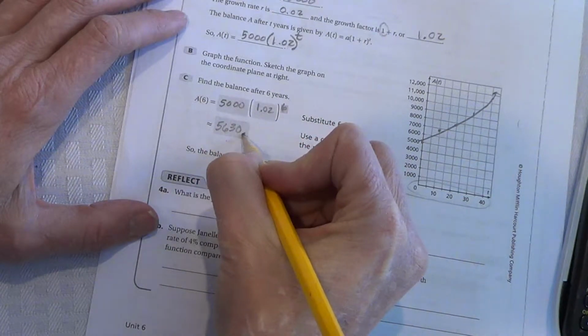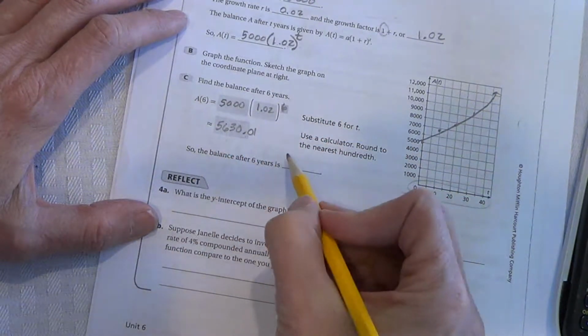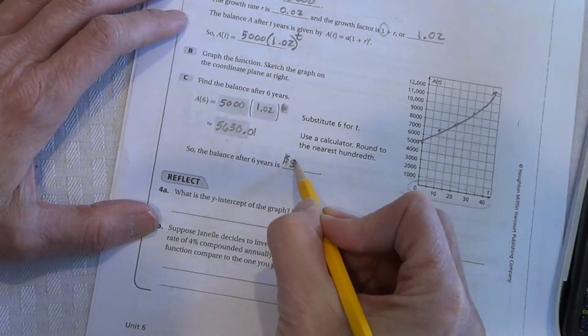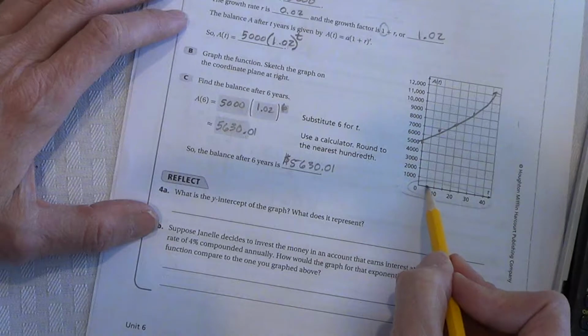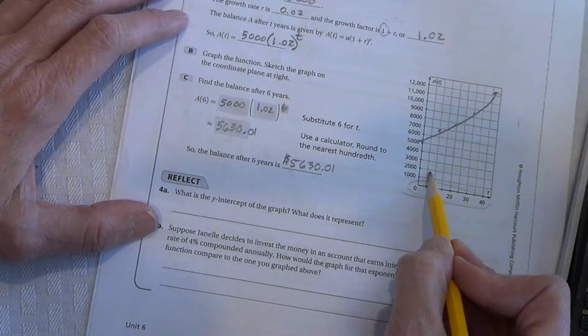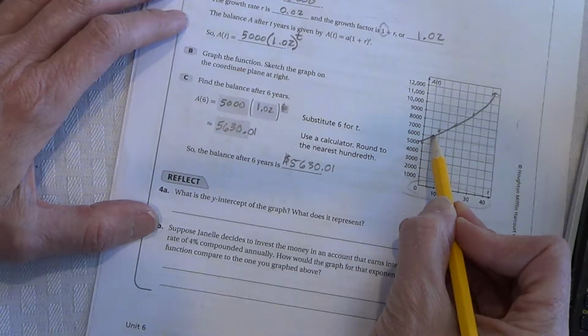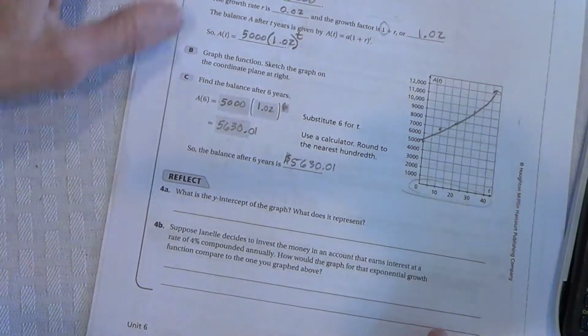Now we should take this amount and make sure that it makes sense on our graph as well, just to kind of check it. 6 years up to about 5,000, almost 6,000. So that looks pretty close.